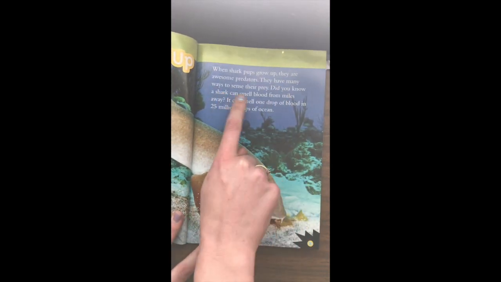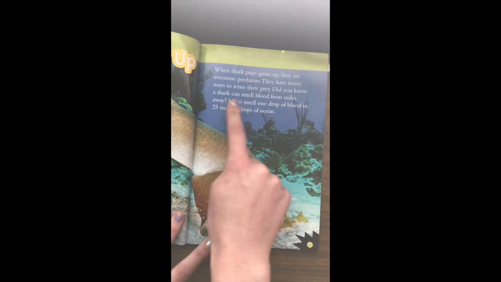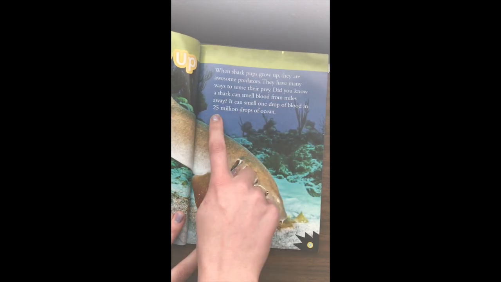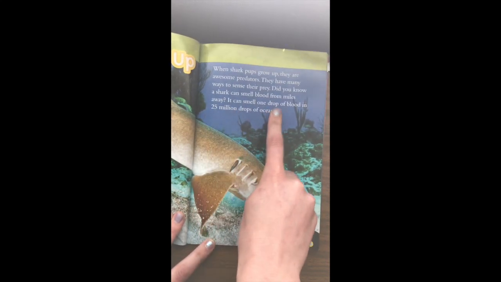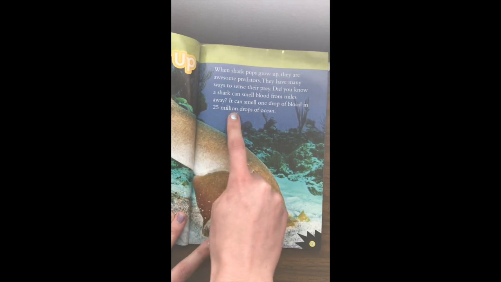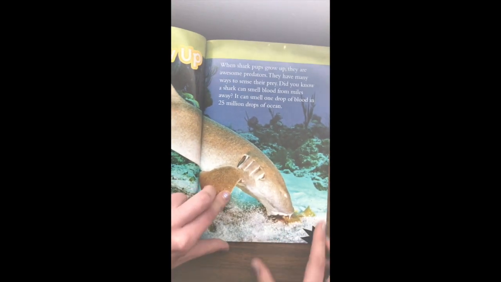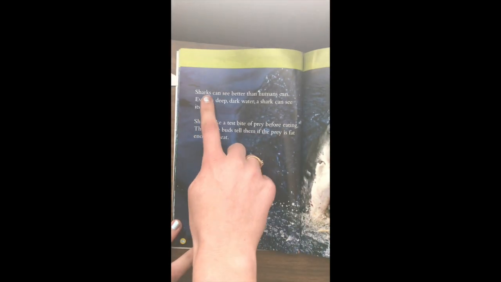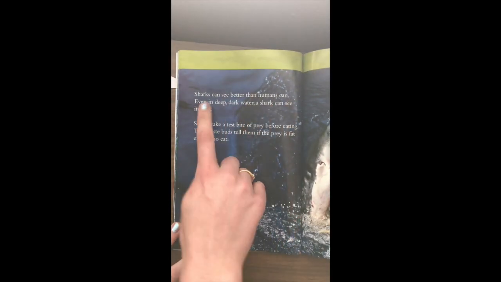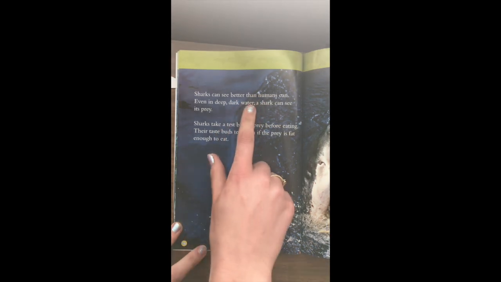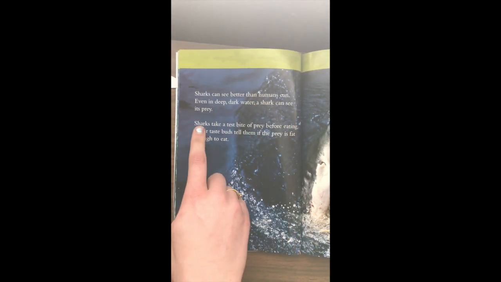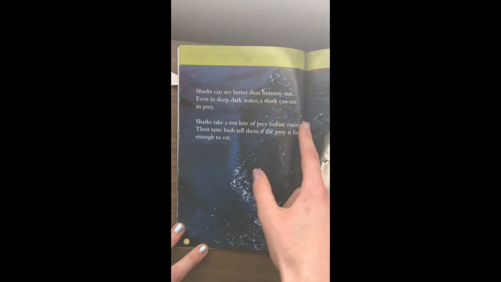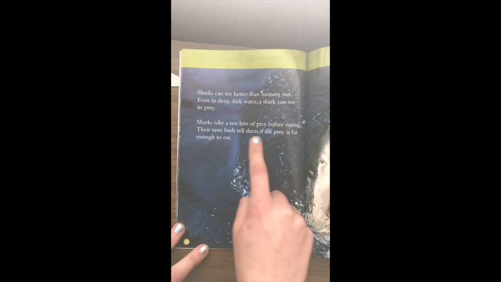When shark pups grow up, they are awesome predators. They have many ways to sense their prey. Did you know a shark can smell blood from miles away? It can smell 1 drop of blood in 25 million drops of ocean. Wow, that's a really interesting fact. Sharks can see better than humans can. Even in deep, dark water, a shark can see its prey. Sharks take a test bite out of prey before eating. Their taste buds tell them if the prey is fat enough to eat.